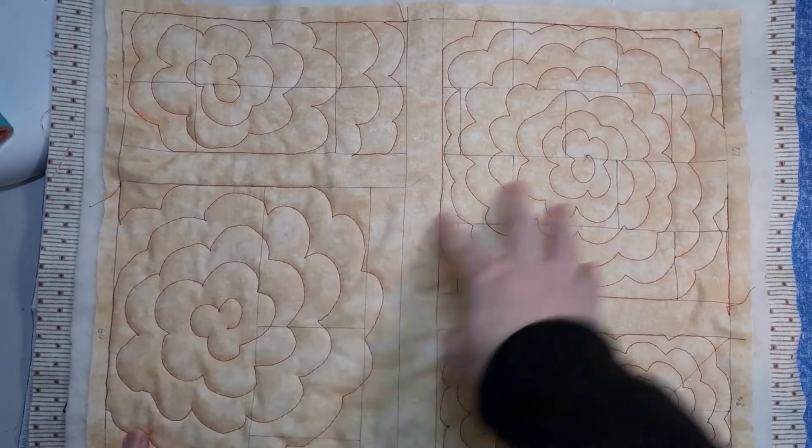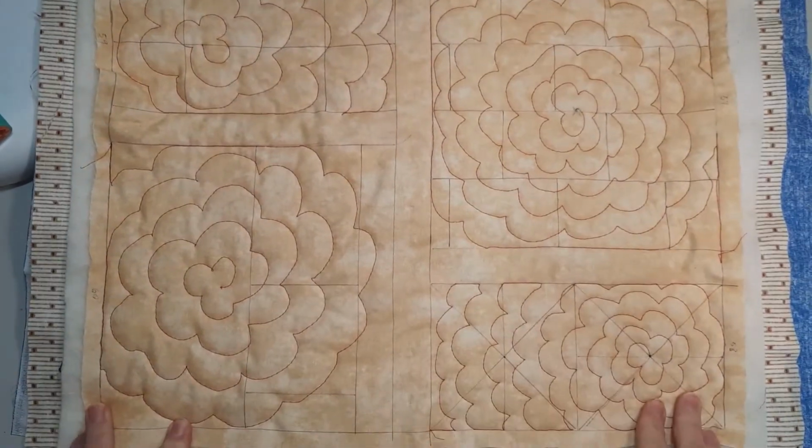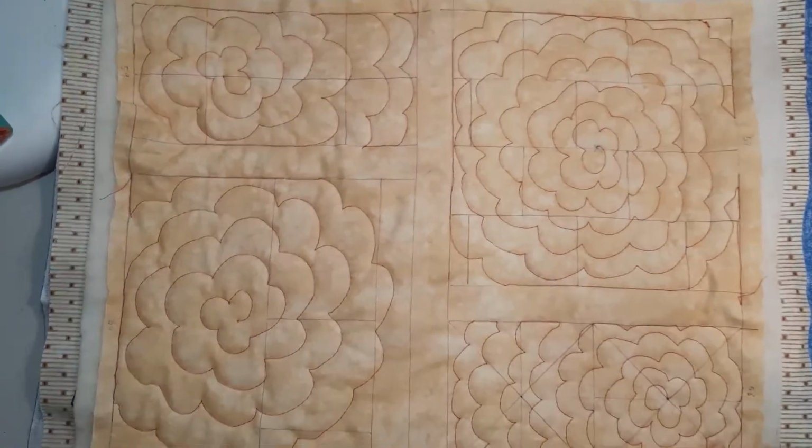Excuse me, I was about to sneeze. And yeah, that can certainly change how it looks.